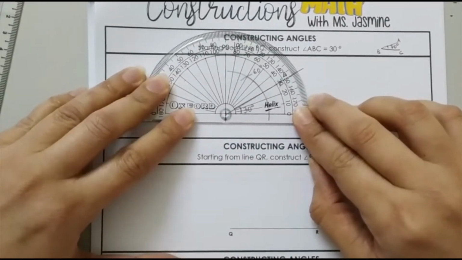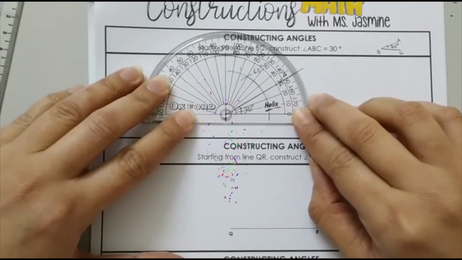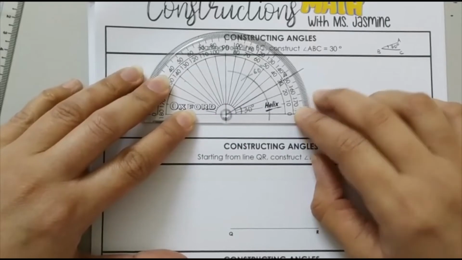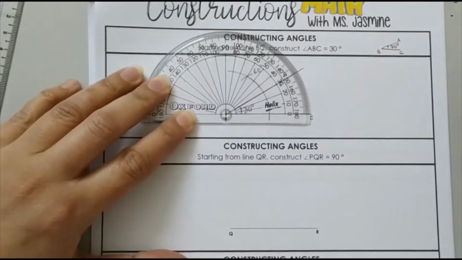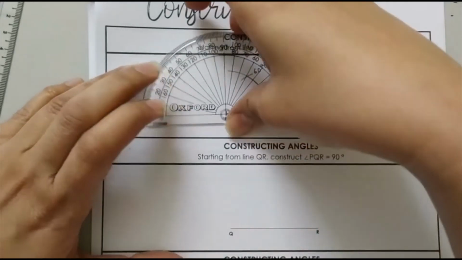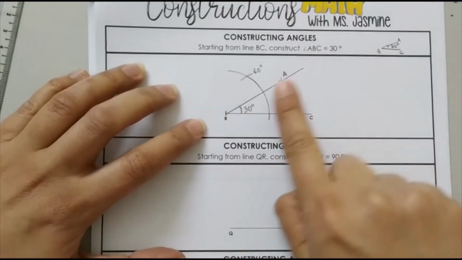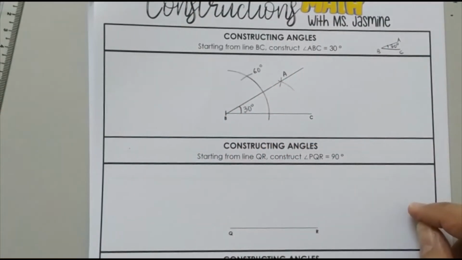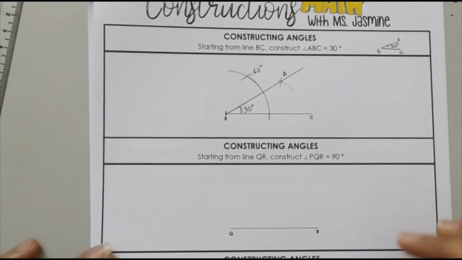Yep, right on the point, 30 degrees, as you can see. Okay, alright, so this is where the angle bisector comes in handy. So this is how we draw a 30-degree angle.